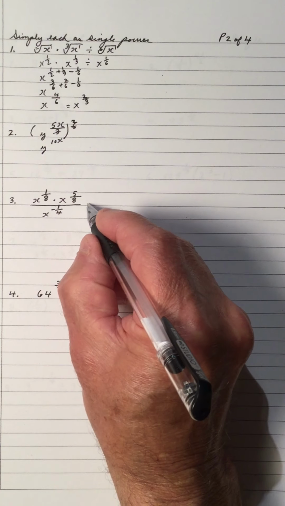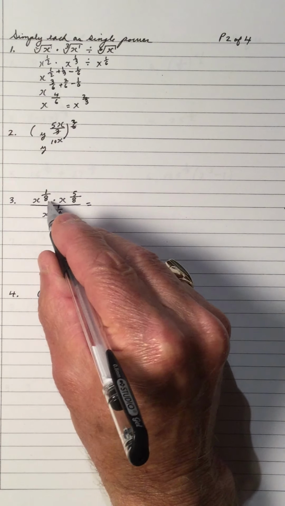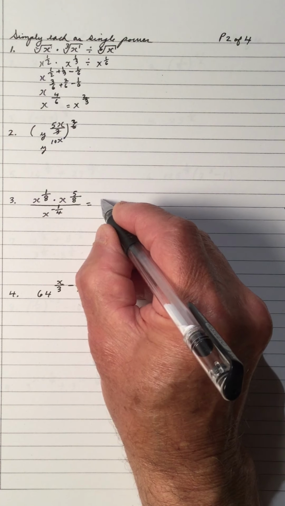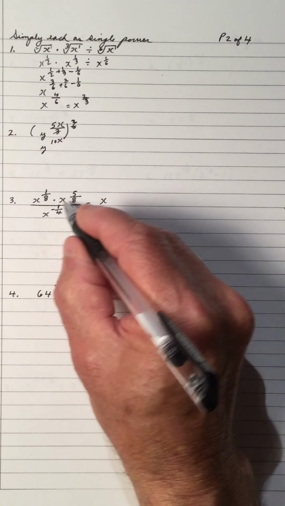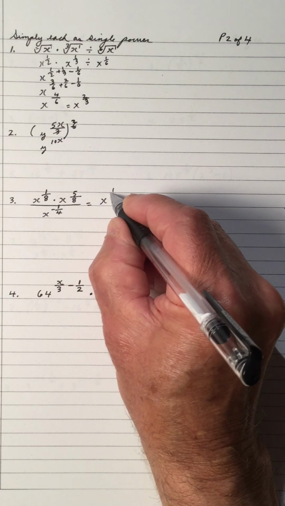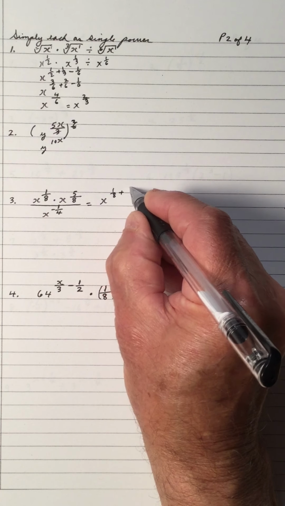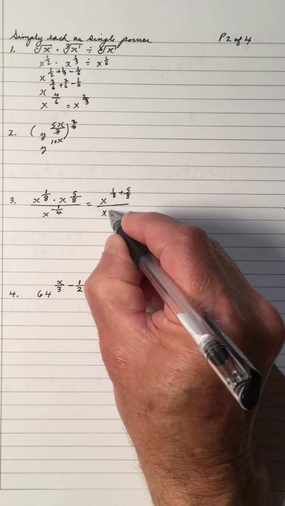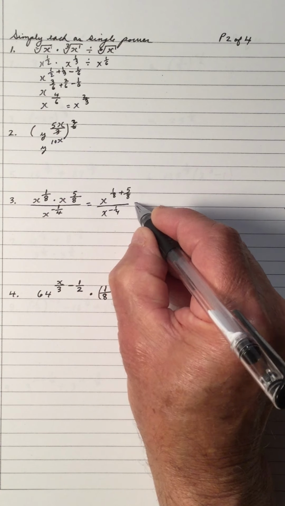Number 3, we are multiplying on the top. Let's simplify the numerator first. Because we're multiplying, we add the exponents. Same base of x, so we add 1/8, add on 5/8, and we'll leave the denominator as it is.